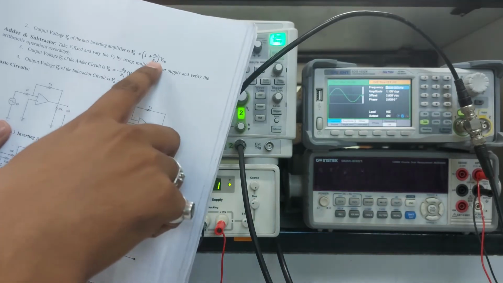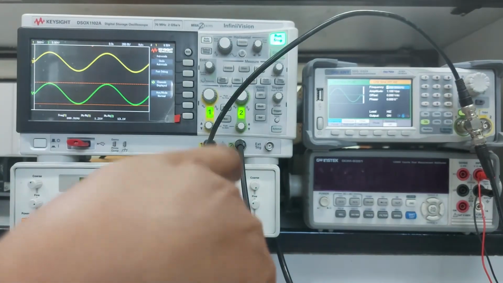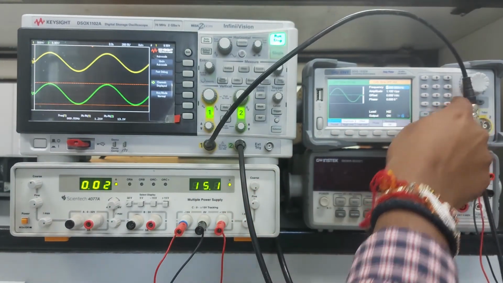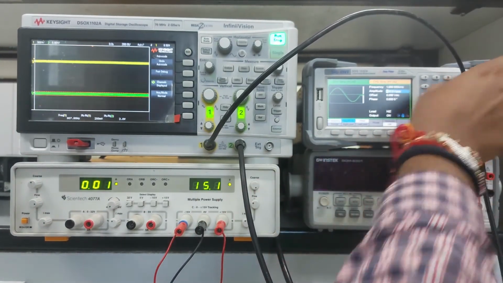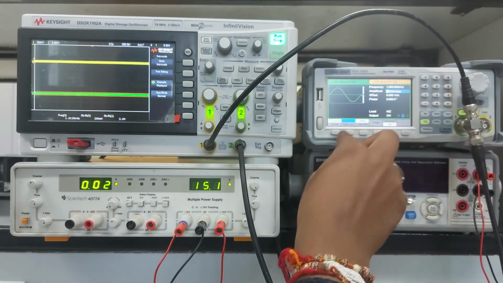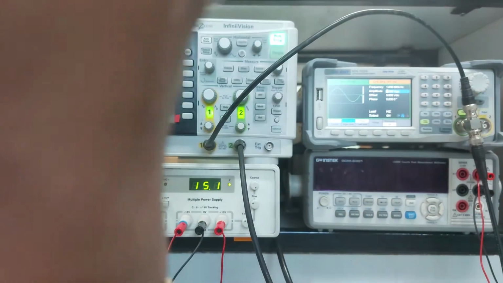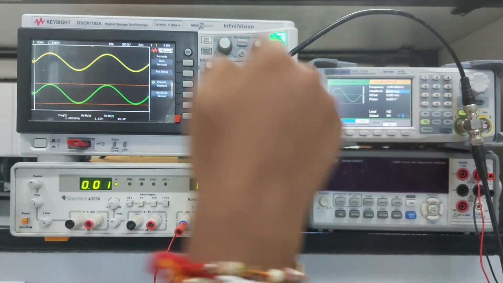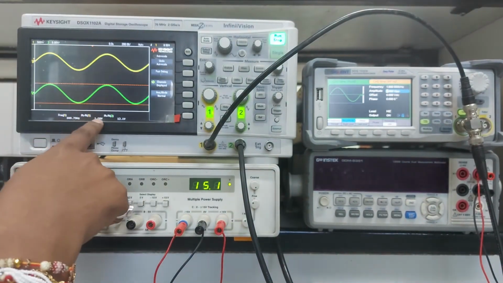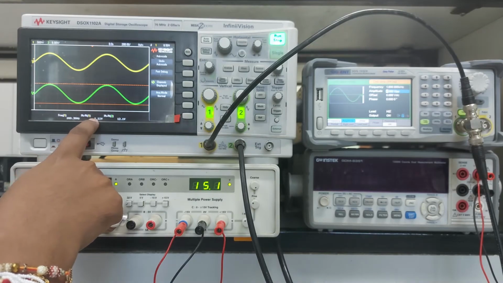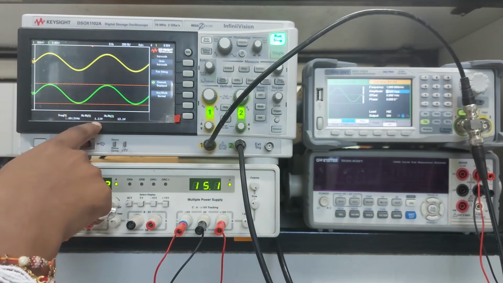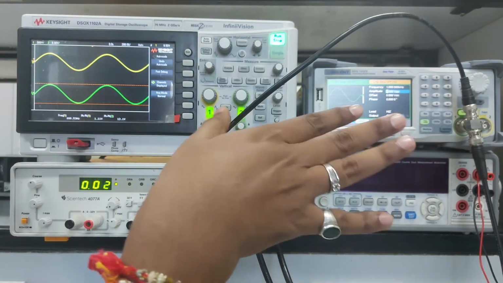Here you can see right now the input is 1 volt peak to peak and 1 kilohertz frequency. So the input is 1.1 peak to peak; actually we are giving 1 volt.